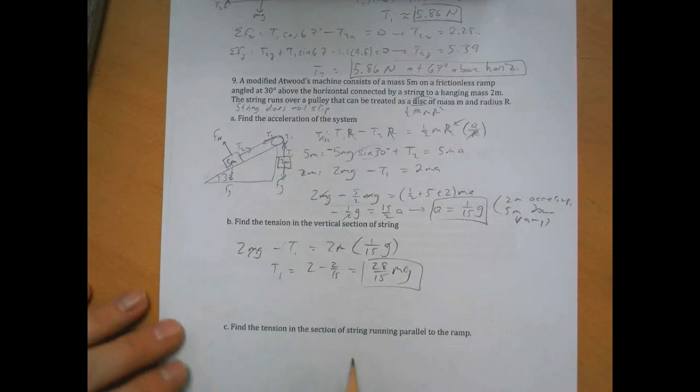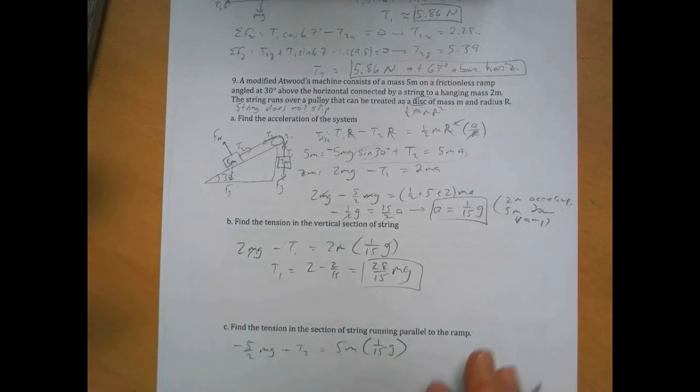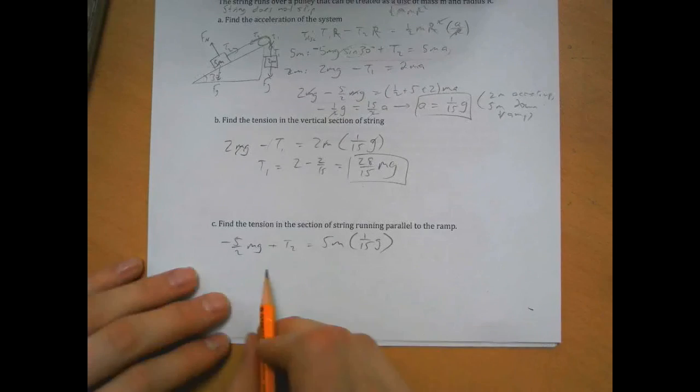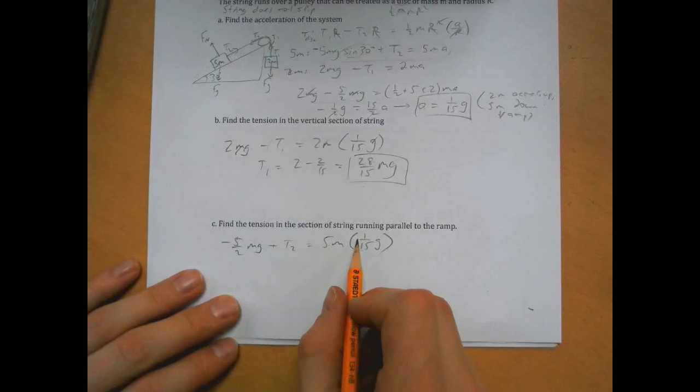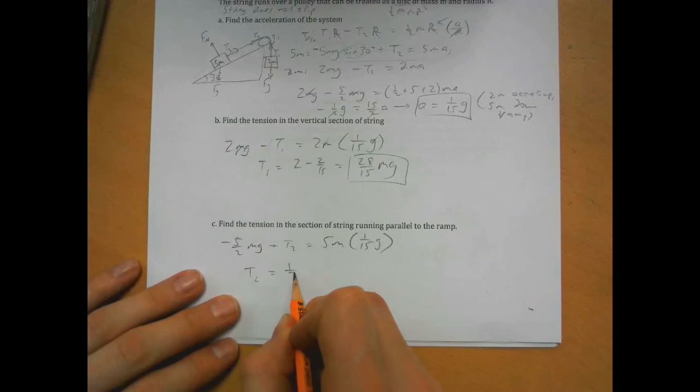And then for the other one, we have this equation. So we have minus 5 over 2 mg plus T2 equals 5m times a, which is 1 over 15 g. And then we can calculate, so that's 5 over 15, which is 1 over 3 plus 5 over 2.